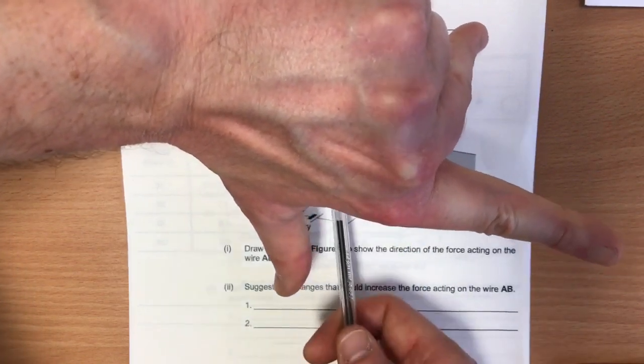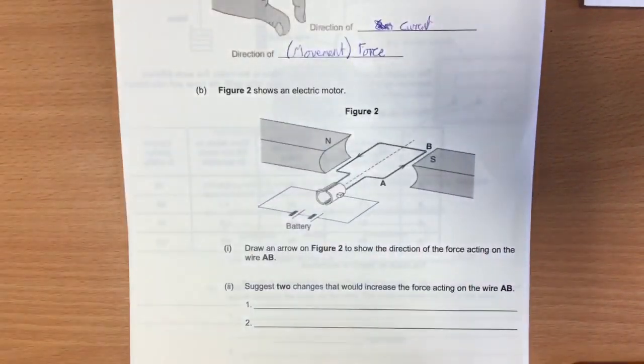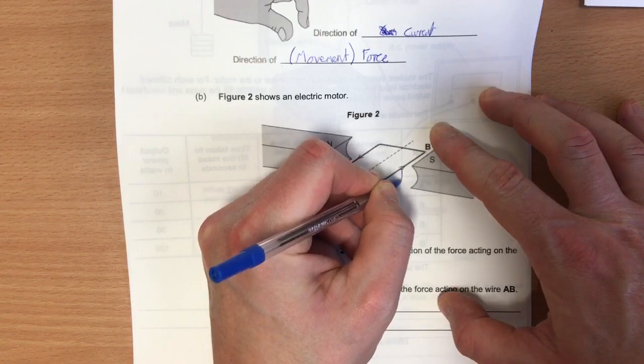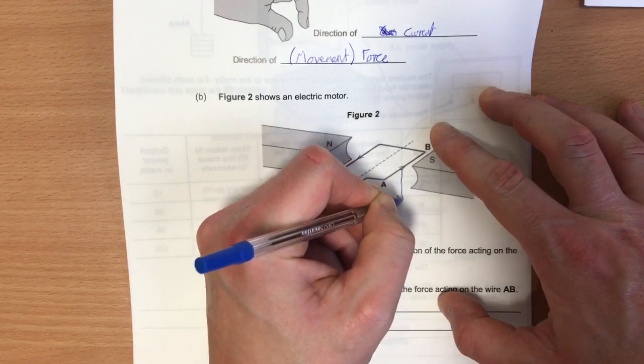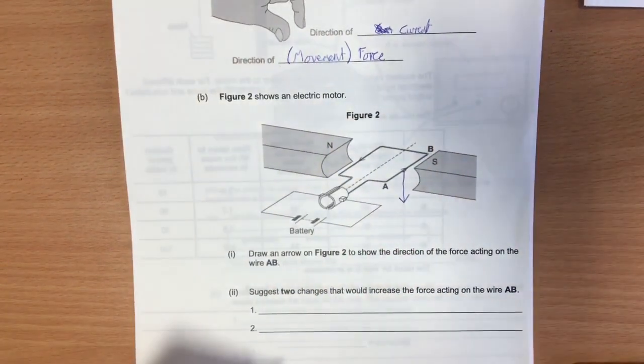So I've got forefinger matching up with the field, second finger matching up with the current. My thumb is pointing downwards. So we would draw an arrow on the line AB, pointing vertically downwards.